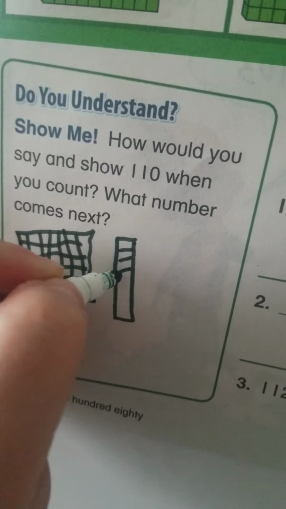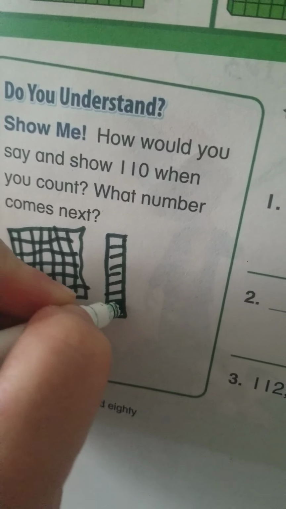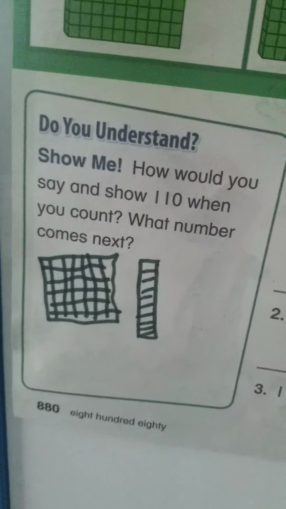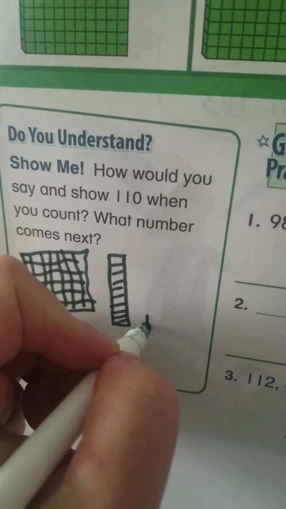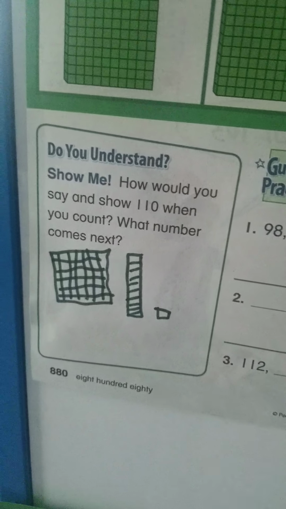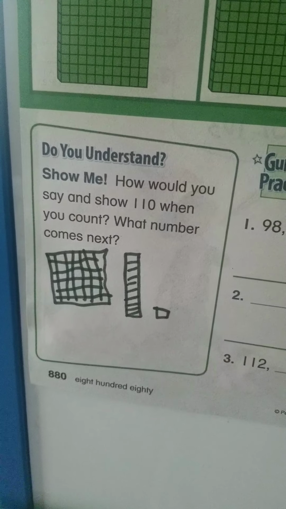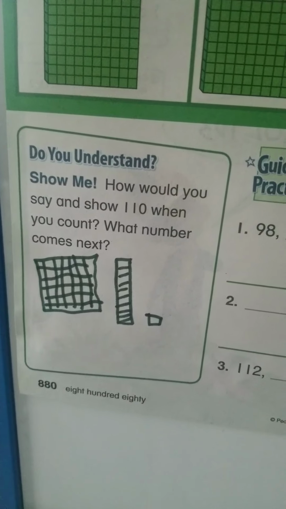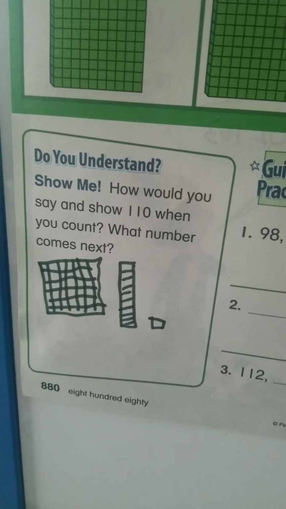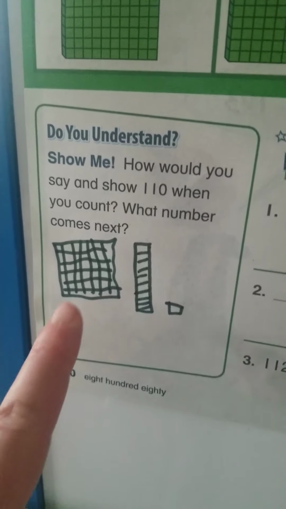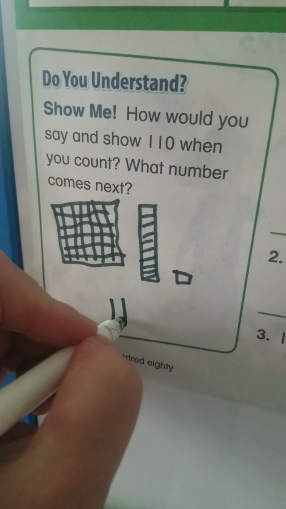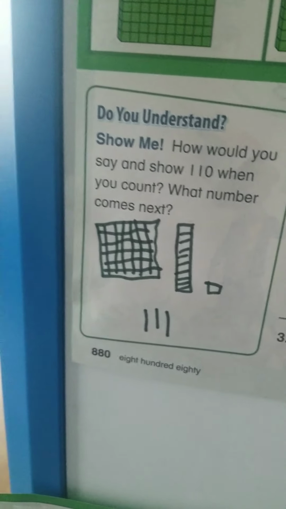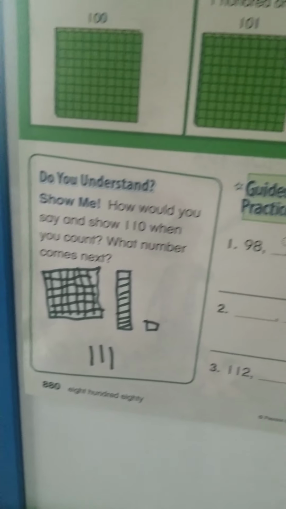1, 2, 3, 4, 5, 6, 7, 8, 9. That's a group of 10. What number would come next? 100, 110, and one more is 100. What number comes after 10 when you count? 11, right? So what would come after 110? 111, right? Not too bad.